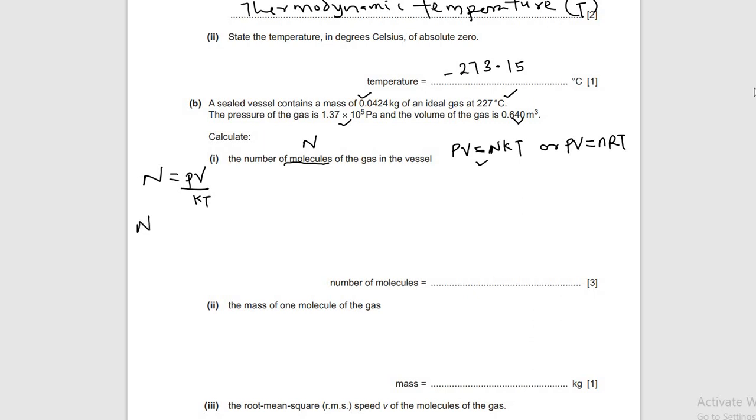So that will be, what's P? We have P as 1.37 times 10 raised to the power 5. The volume is 0.64 meter cube over k, Boltzmann constant.